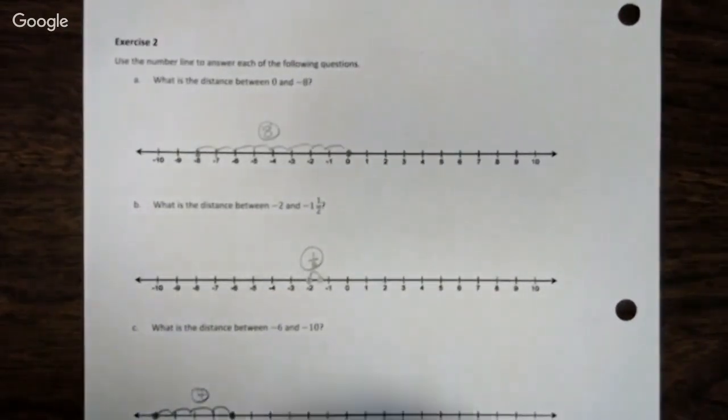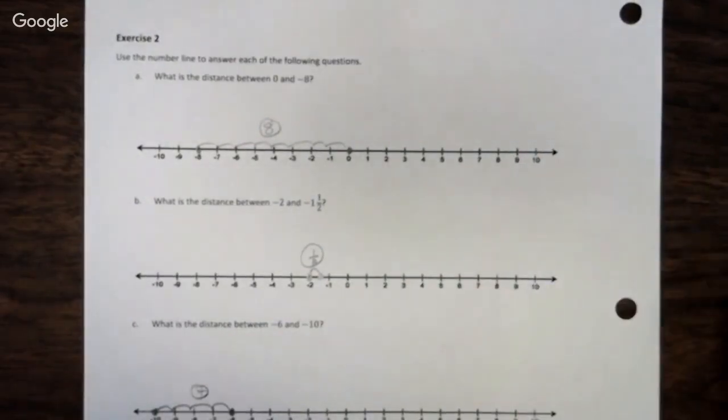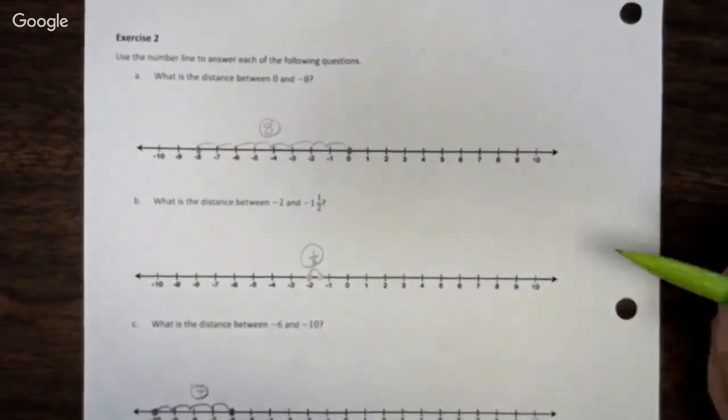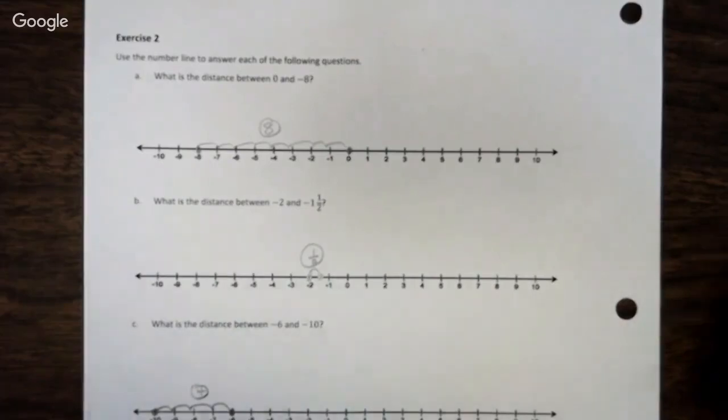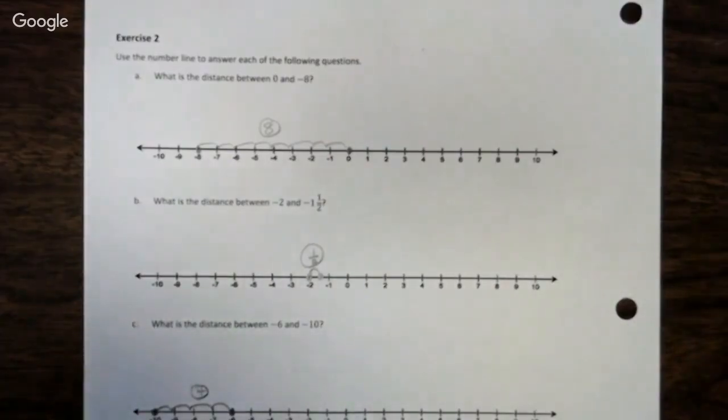I think we could do the same thing and go through each one of these. So I'd like you to do that on your own. Press pause. When you are done, make sure that you have the answers correct.